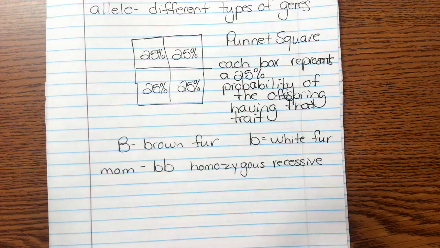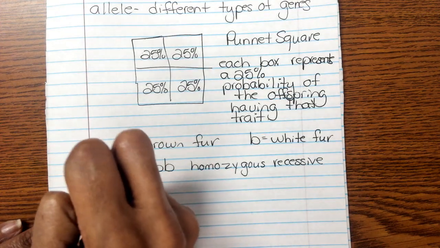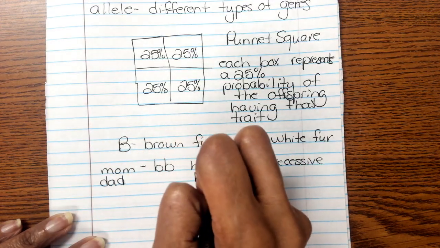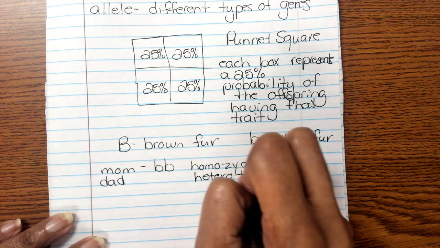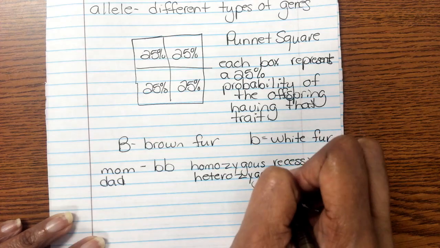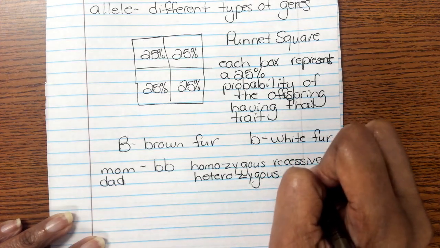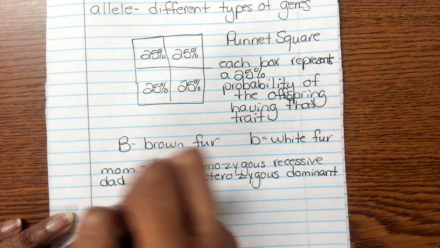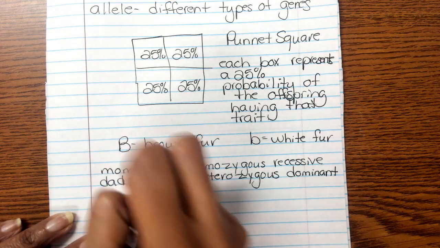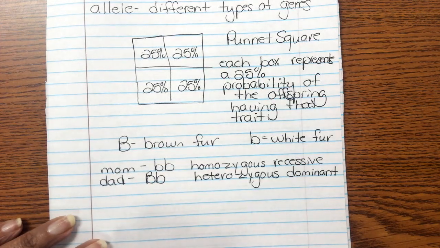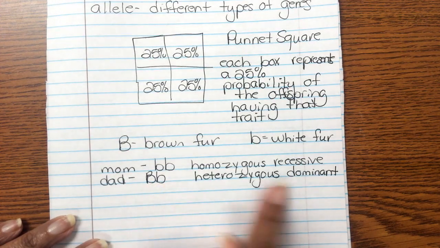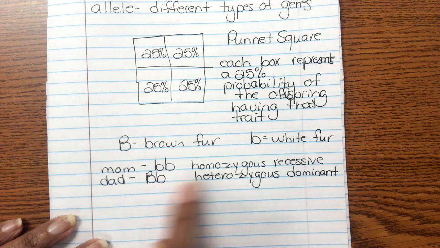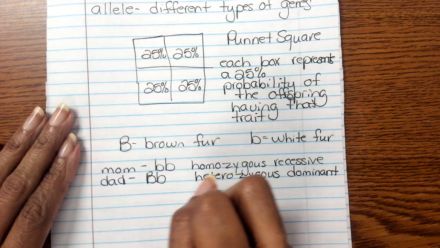So let's say dad is heterozygous dominant. So if dad is heterozygous dominant, this is his genotype because he's hetero dominant. So we need a big B, but he's hetero, so we need a little b. All right, so then we're going to put this into the Punnett square.